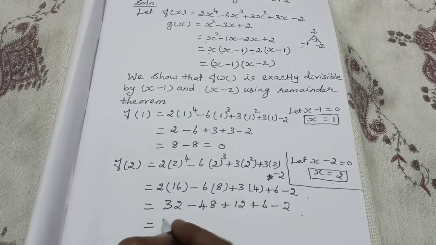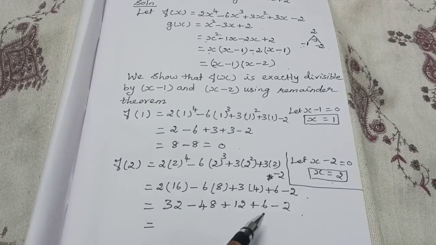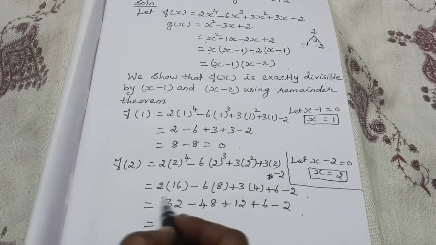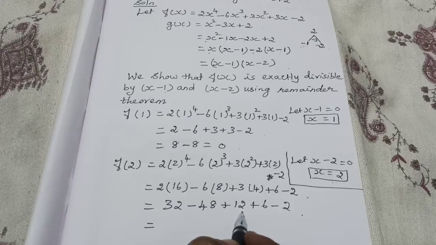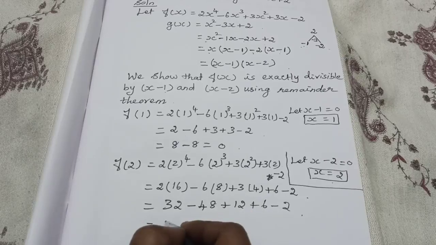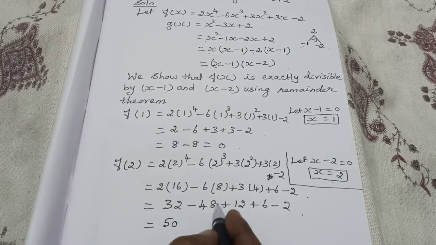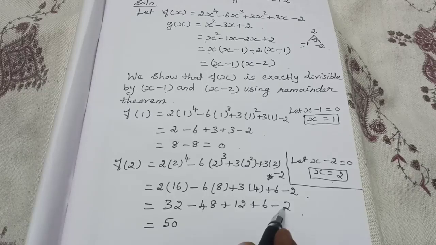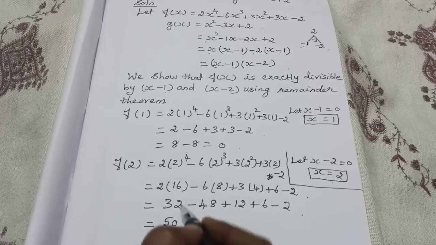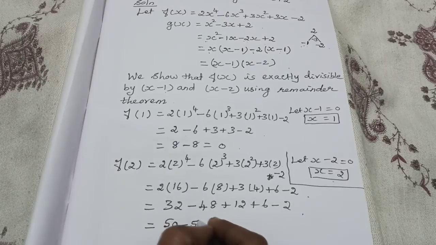Okay, shall we add the positive terms? Here 32 plus 12 is 44, isn't it? 44 plus 6 is, very good, 50. Then add the negative terms, minus 48 minus 2 is minus 50.